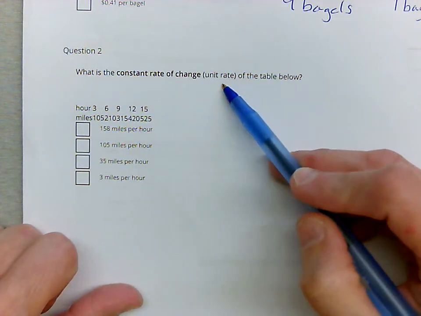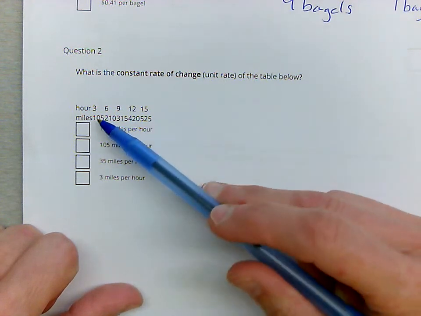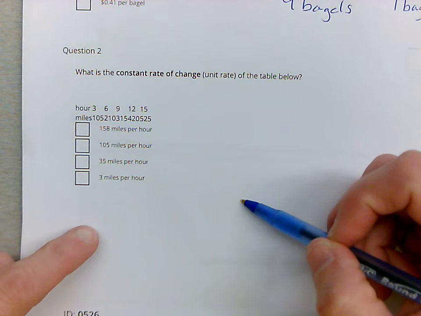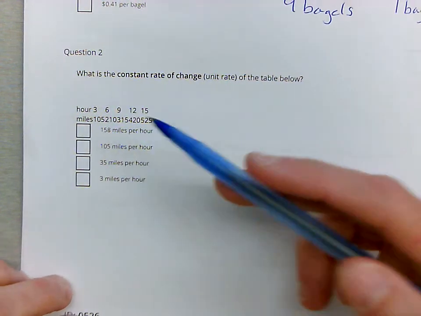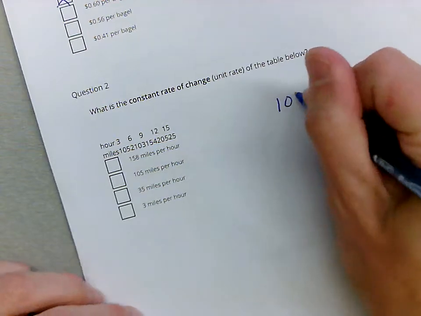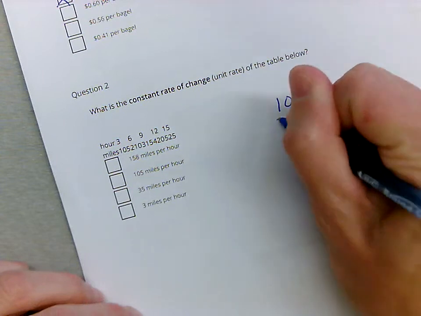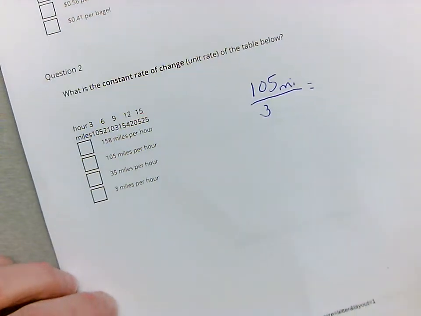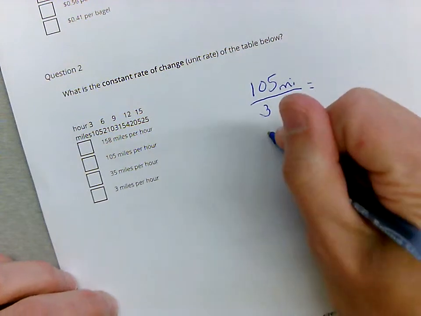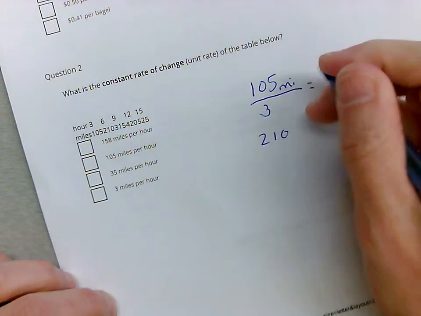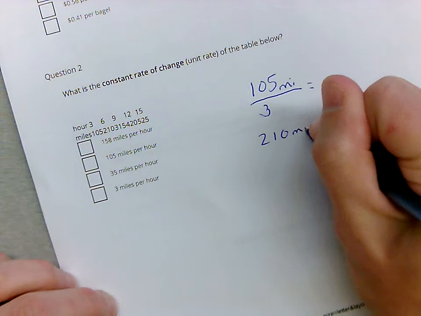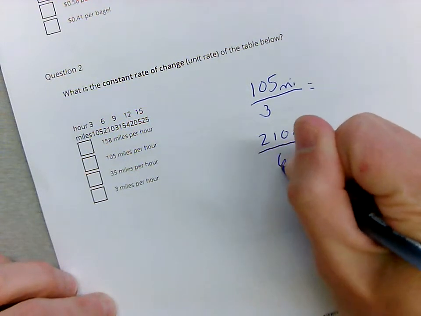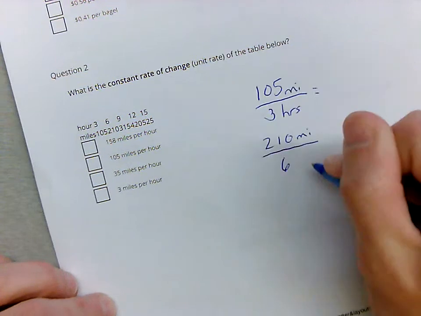If you're going to find that constant rate of change or unit rate, you should be able to divide each of these out and see the exact same unit rate. So for example, we're going to take this first one, and we're going to take 105 miles and divide it by 3. Now underneath, I'm going to do the next one as well, just to prove that we should see the same unit rate and the same constant rate. So 210 miles divided by 6 hours.